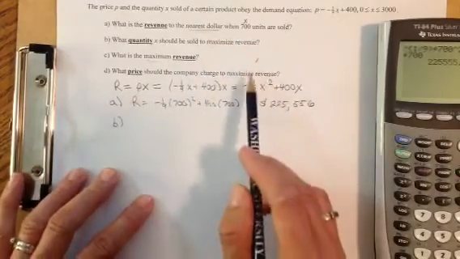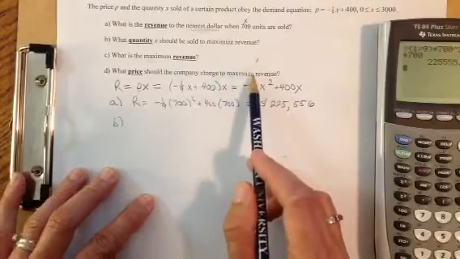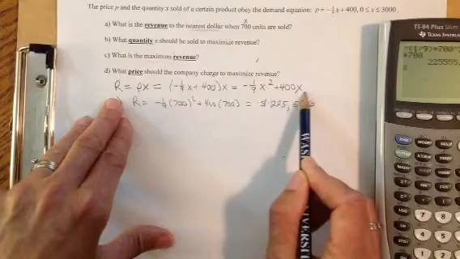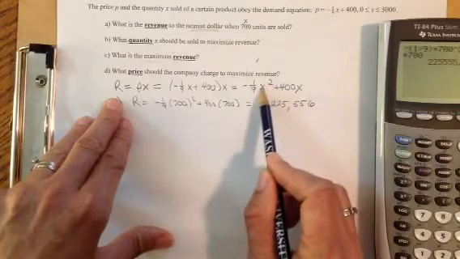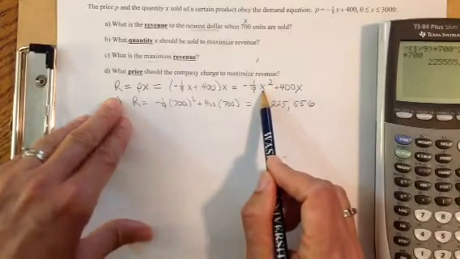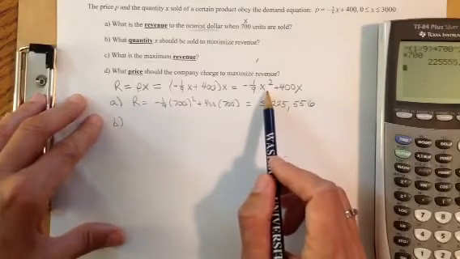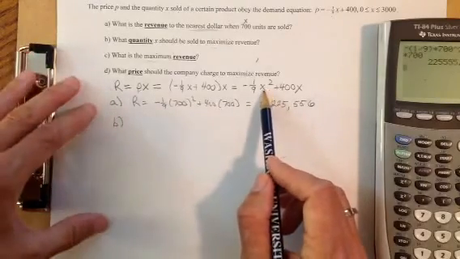Okay, now, there's a few ways that we can go about finding this information. My first recognition is, aha, this is a quadratic equation because I've got the variable squared. I do have a formula for finding the vertex, which gives us maximums of a quadratic.